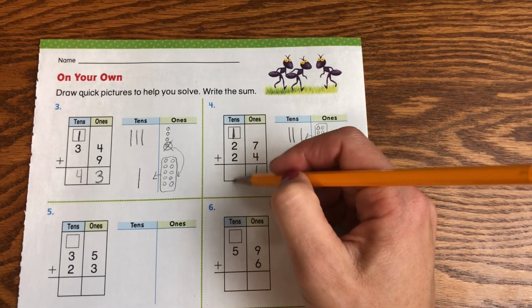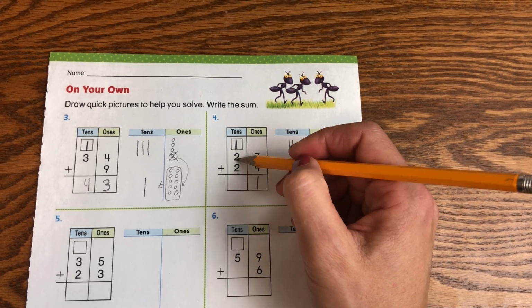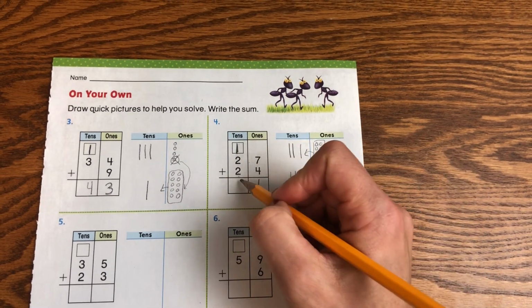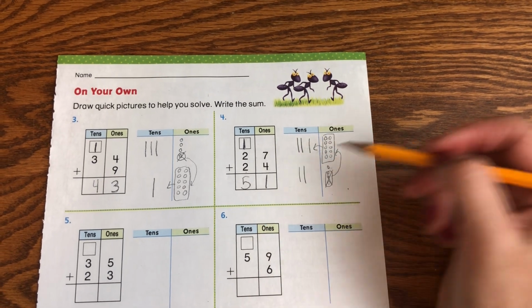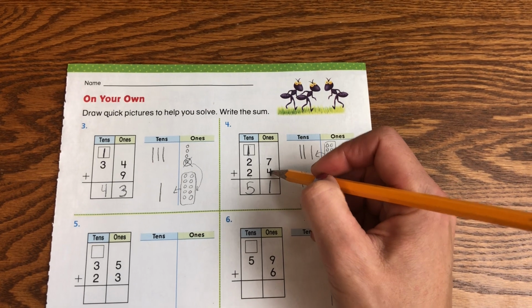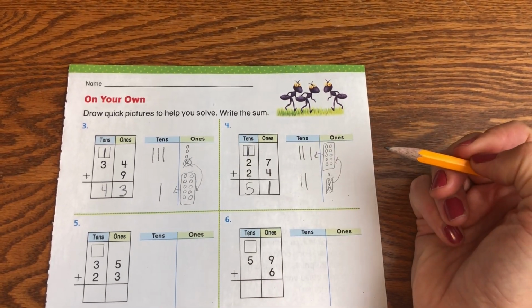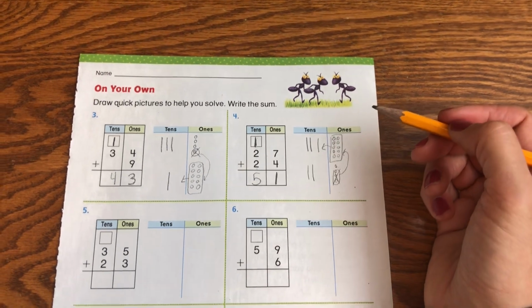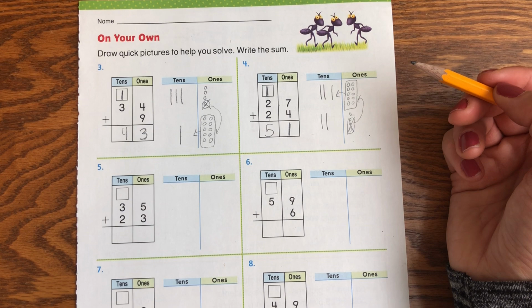Now let's add my tens column. What's 2 plus 2 is 4, plus 1 more is 5. So 27 plus 24 equals 51. 7 plus 4 equals 11, so I just made a 1 here and a 1 here for the 11. It's called carrying the 1 in the tens place. How are you doing?